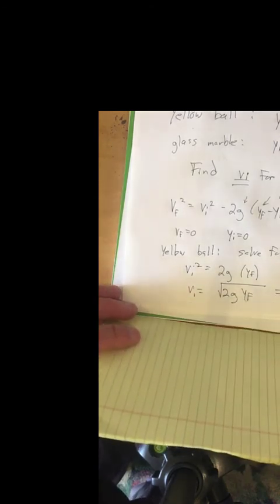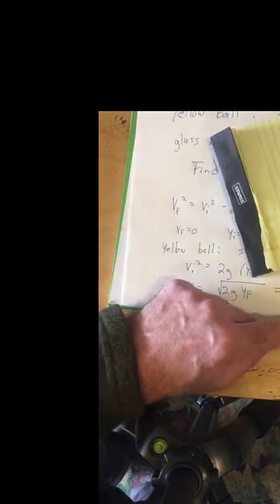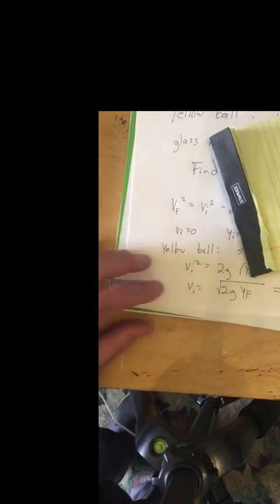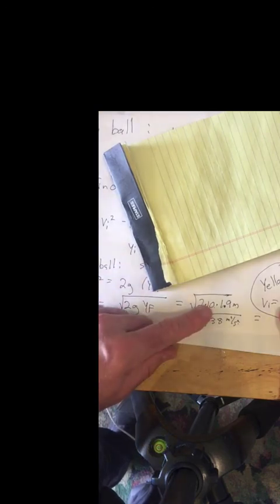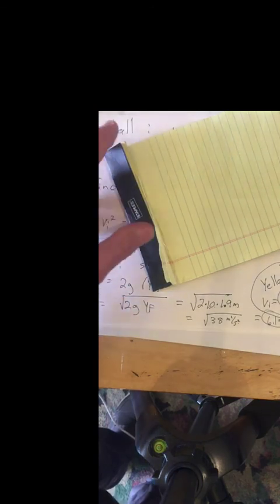Probably should have taken g to be 9.8, so I'll make sure I round down. And the yellow ball, therefore, if you take the square root of 38 meters squared per second squared, you'd get 6.16 meters per second. I'll go with 6.1 meters per second. I should have gone with 9.8 right here, but I'll say 6.1 meters per second as the initial velocity of my yellow ball.